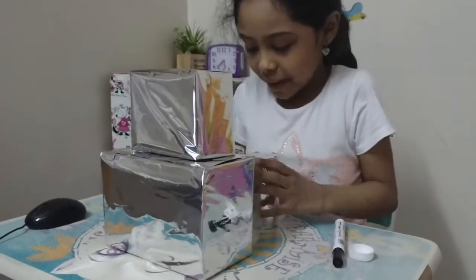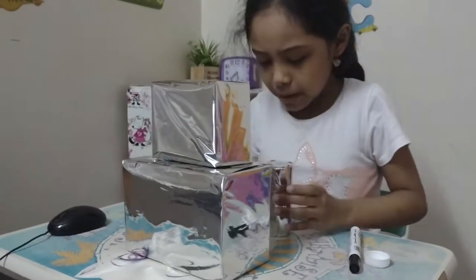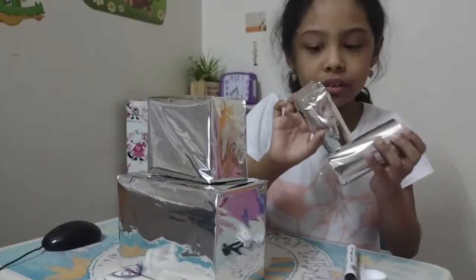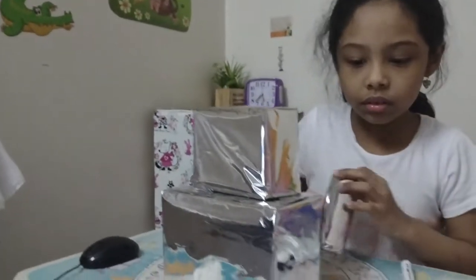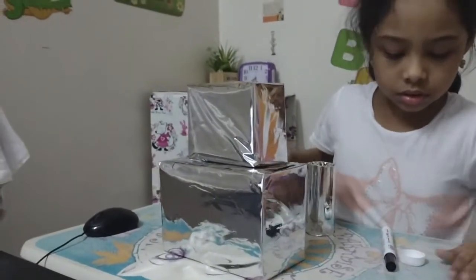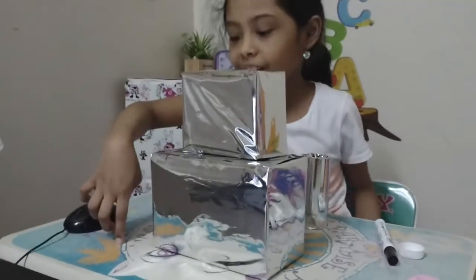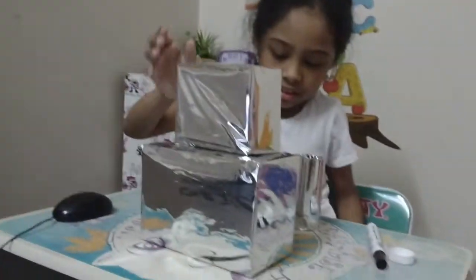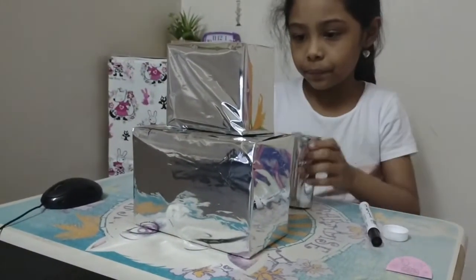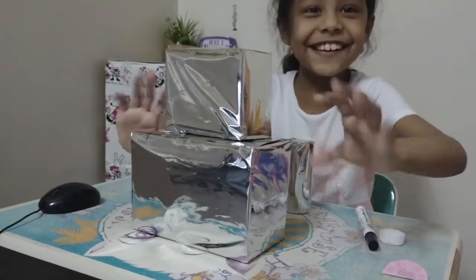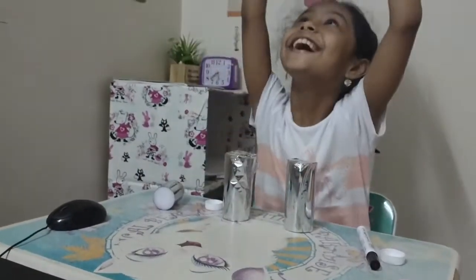Okay, I am a great scientist. But mommy, why you not put? There is here. Put the box first upside down. There is something there in the box. Oh yes.